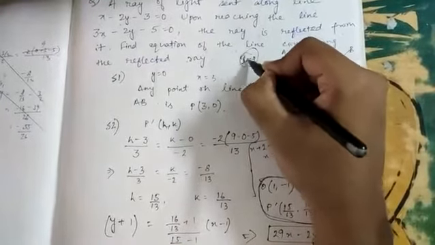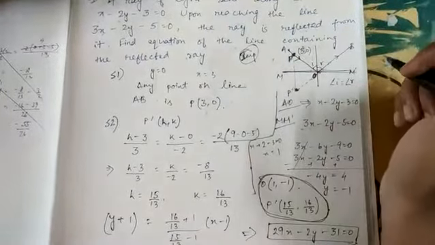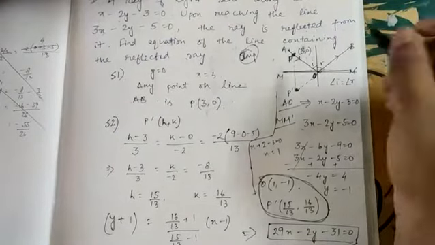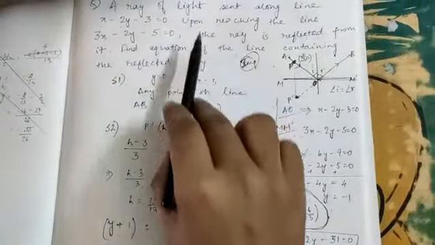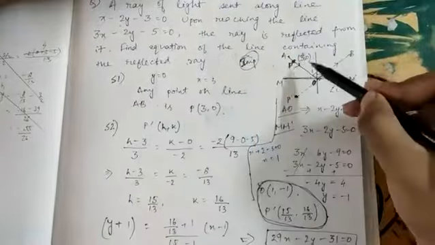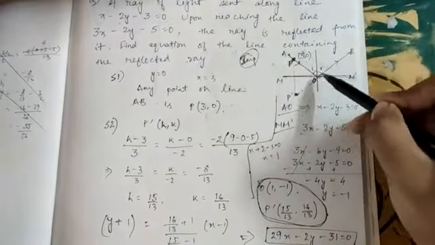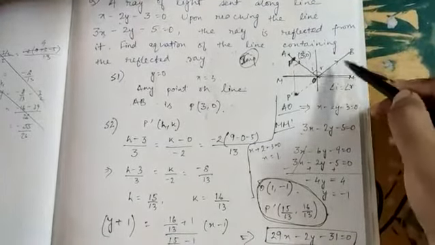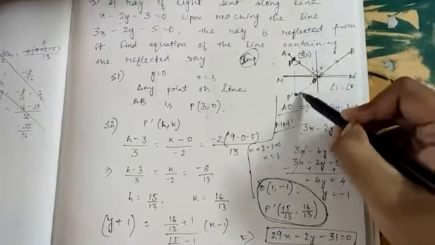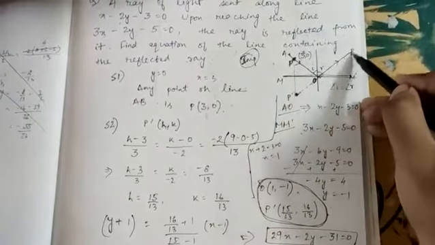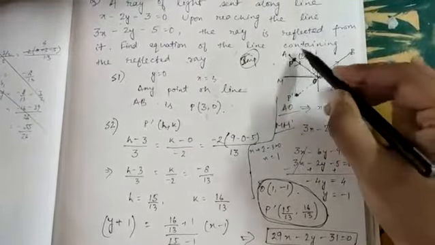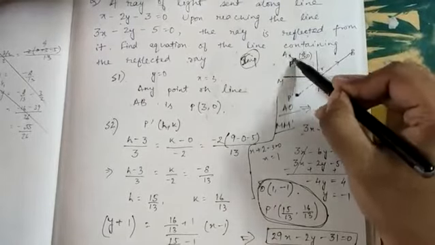This is important: in image of a point type of sums, there are 2 kinds of sums. One is this type, and in the other, they will mention the reflected ray and the point P dashed, and then they will ask you to find the incident ray.